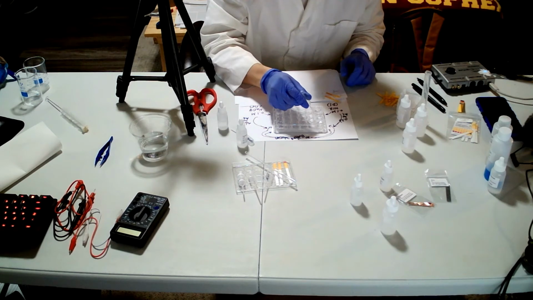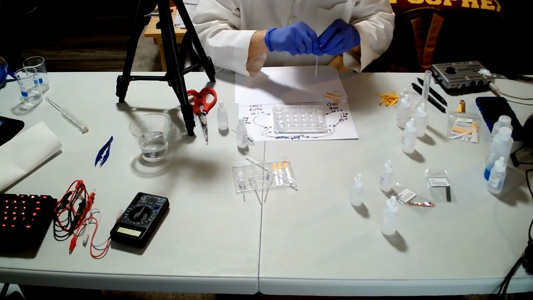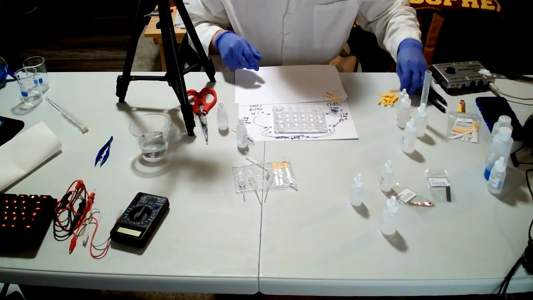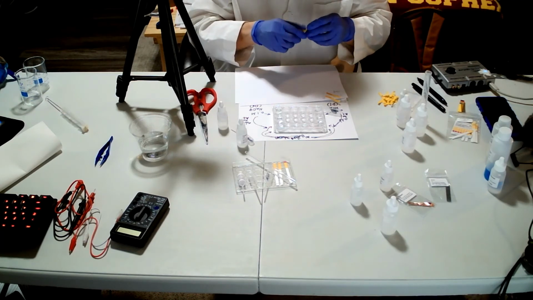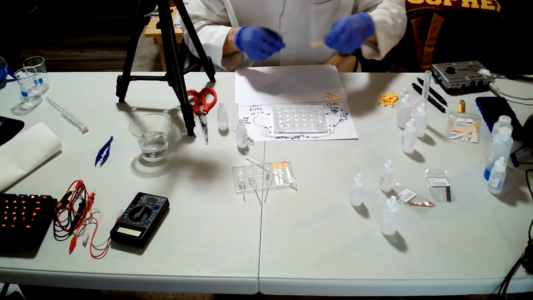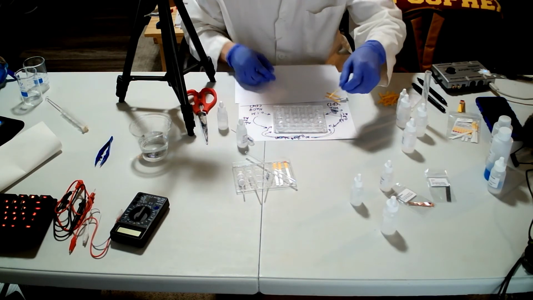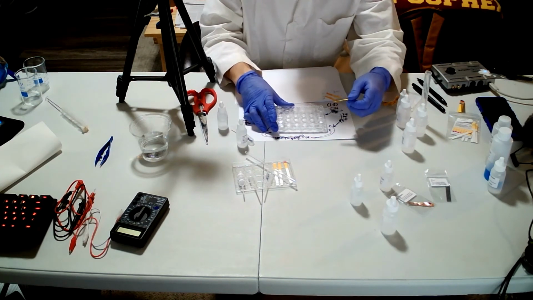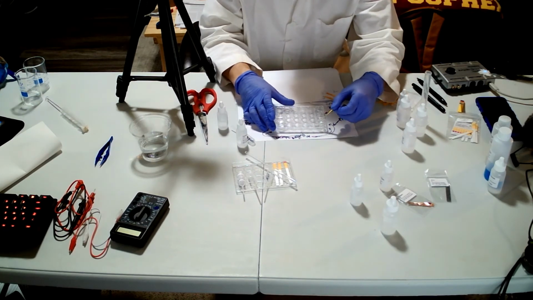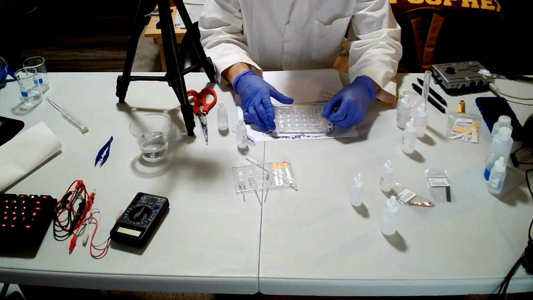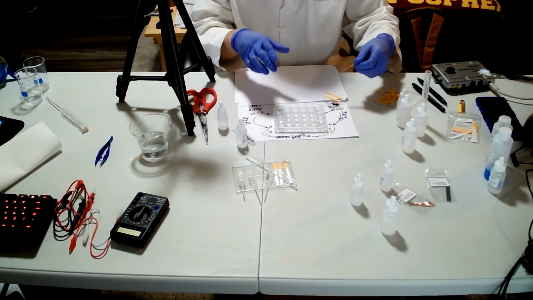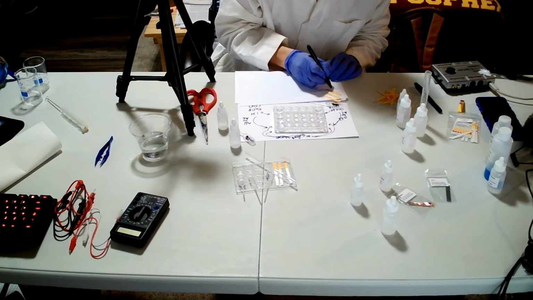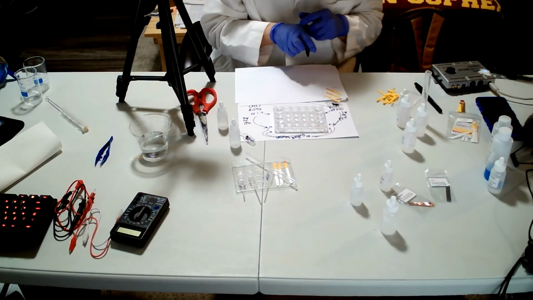2 drops, right? And do the same thing. Let them react a bit, right? So 4 drops, and the pH was 5 again.